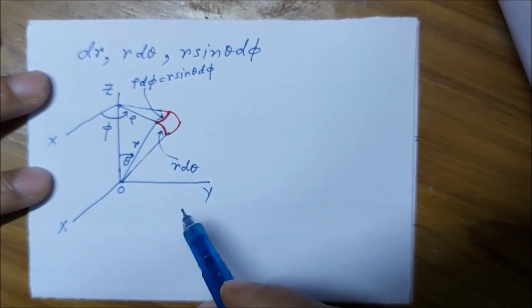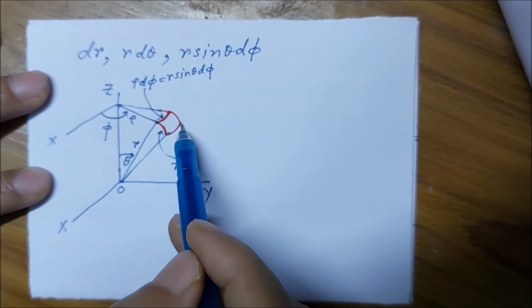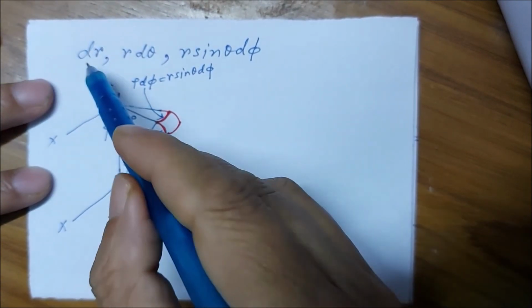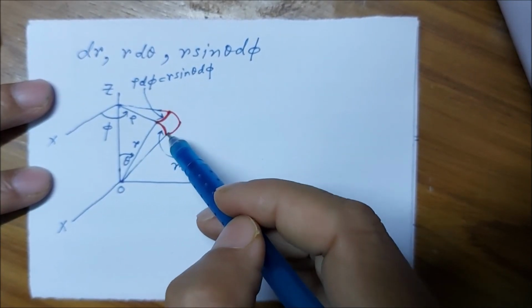Now we have to put dr at these four corners. So dr is simply extension of this r at 4 points.